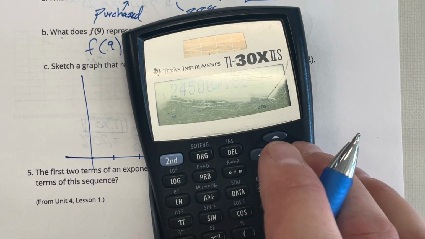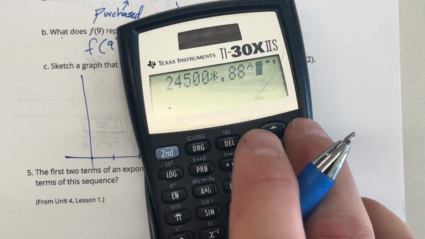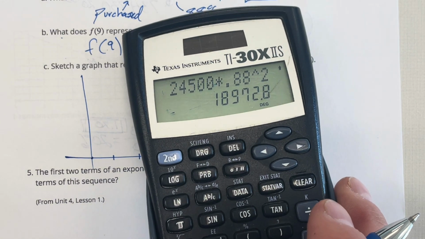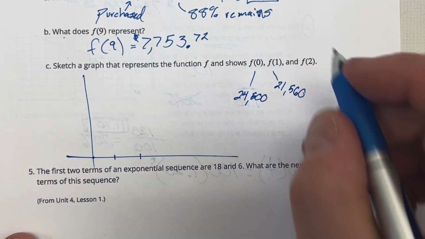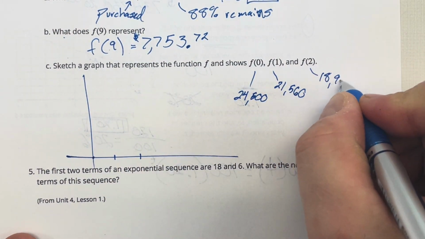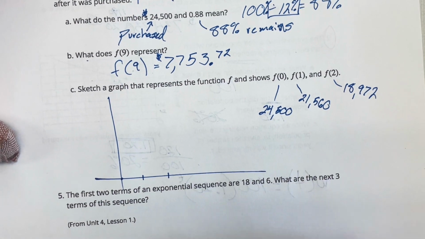Take the same equation, change that 1 to a 2. We get 18,972. Now, how do we turn that into a graph?